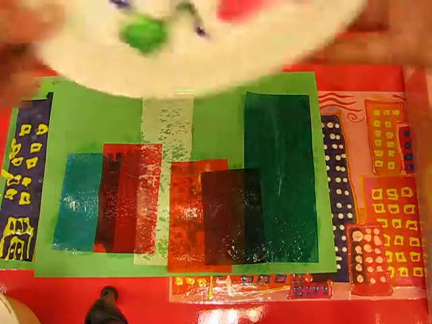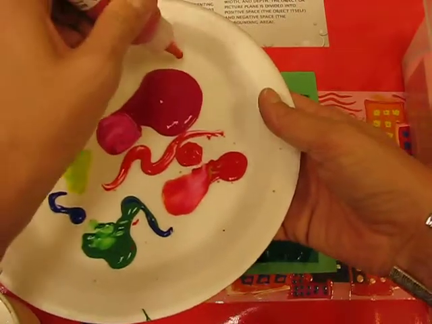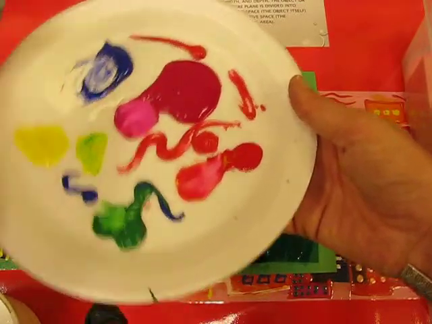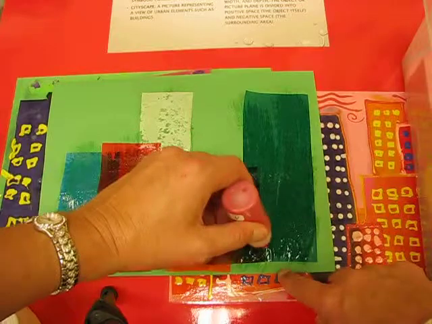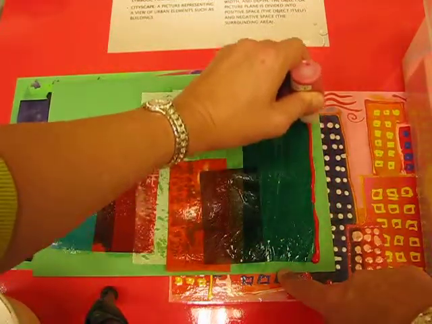Okay, so I'm going to just show you on this plate here. I'm just going to see how when I first started I got a great big blob. But now what you're going to do is draw around your cityscape.